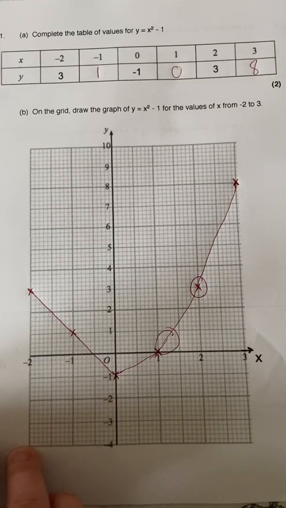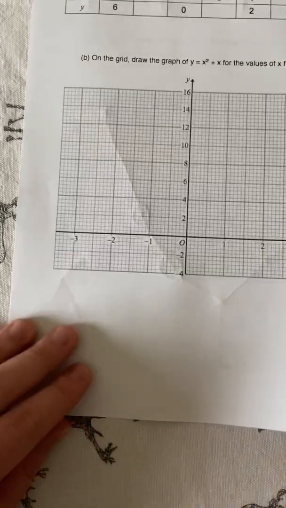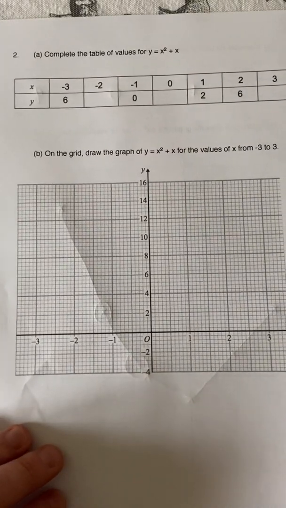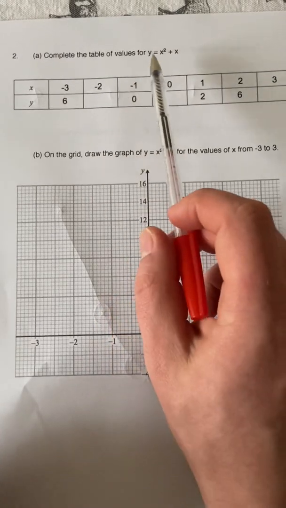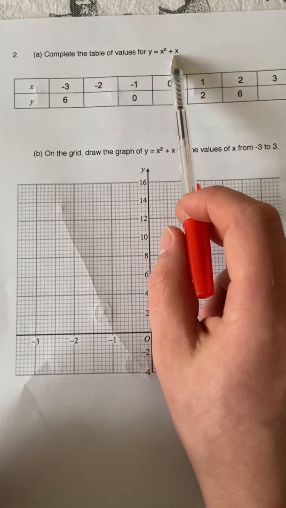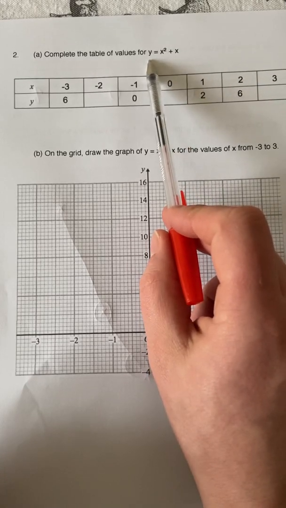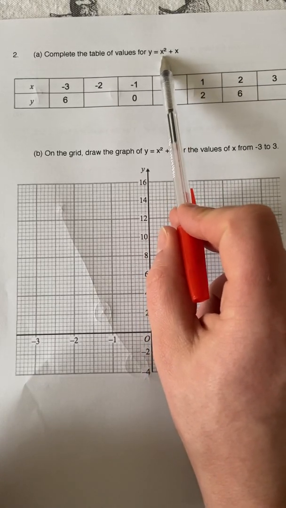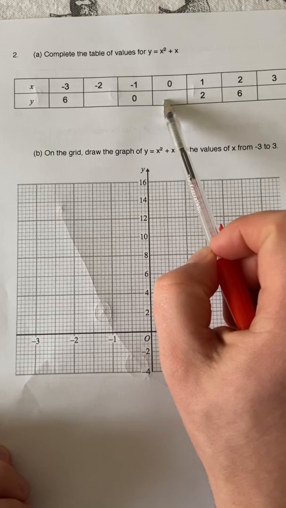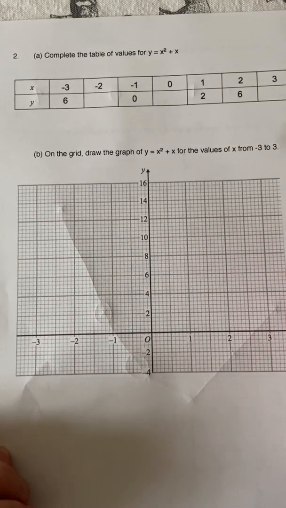Okay, got another example for you here. Have a look at this then. This time we've got the equation y equals x squared plus x. So to find your y coordinate, you take your x coordinate and square it, and then you add on another one of the x's. So this one's probably the easiest one to start with, but we'll go up here because we'll follow the pattern.